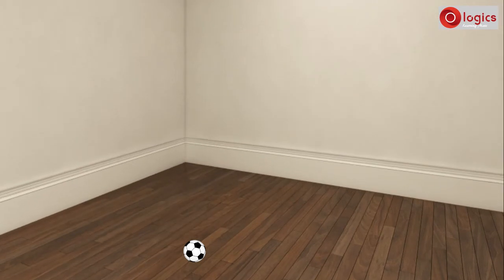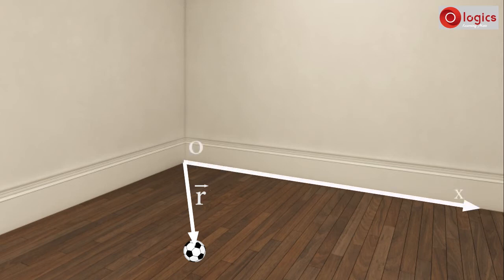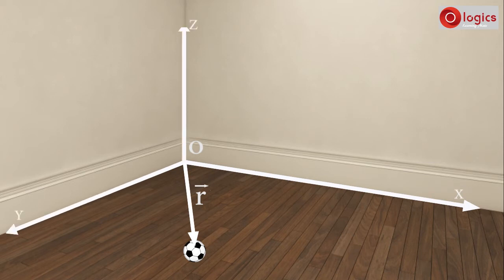Draw a vector from here to this position. Let's say the vector is r bar. Let us understand the coordinate system of this vector. If you take this corner as reference as point O, then this is x-axis, this is y-axis, and this is z-axis.